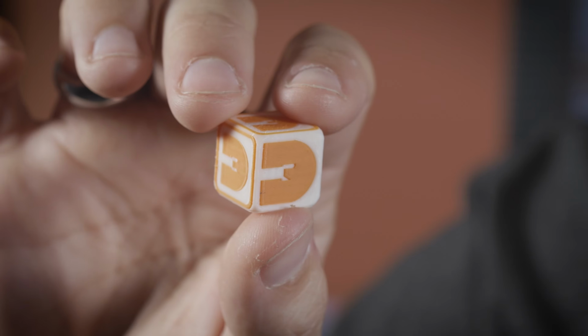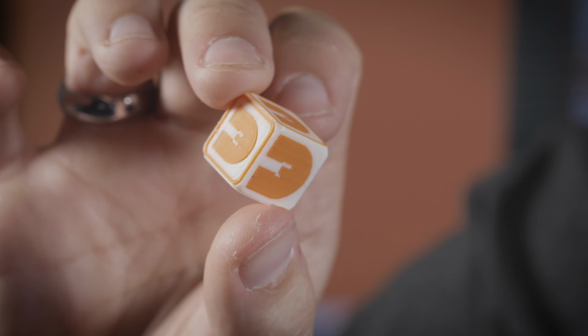Well, that did exactly what it said on the tin. It was a quick and easy process of producing a custom die. It required very little input from me, and here it is. Here is a custom die. It is the right size, the right shape, the right weight, and it has my own custom images on the side.